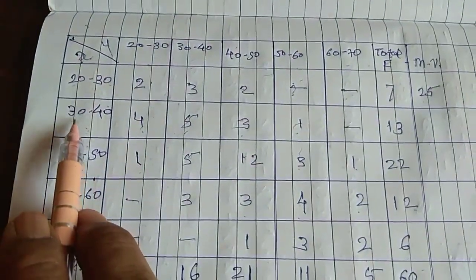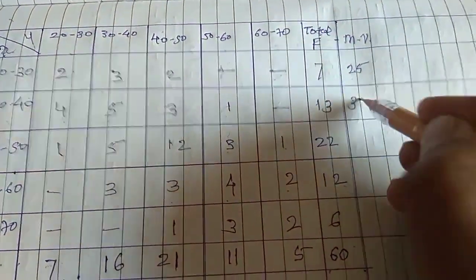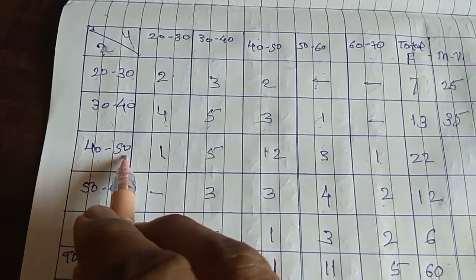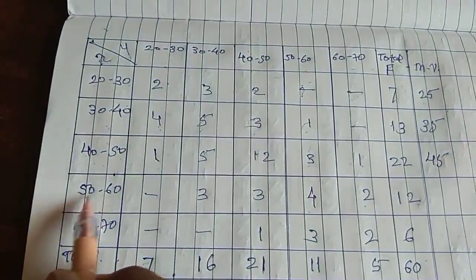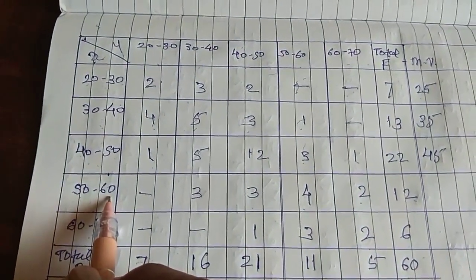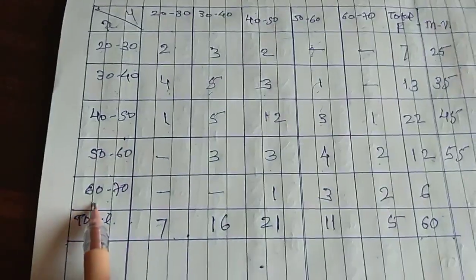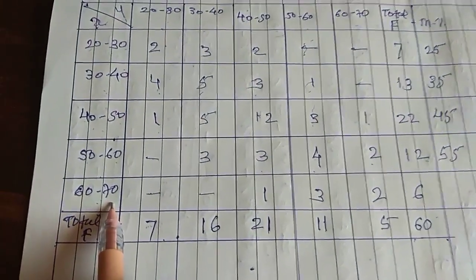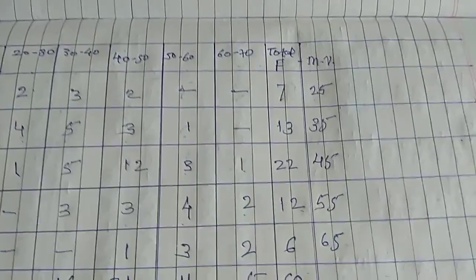Like this, 30 plus 40, 70 divided by 2 comes out 35. After that, 40 to 50, 90 divided by 2, 45. 50 to 60, 110 divided by 2, 55. 60 plus 70, 130 divided by 2, 65. Now see, we have calculated here the MV.